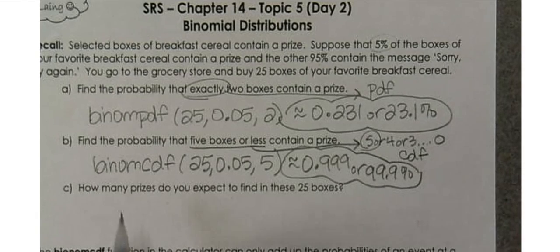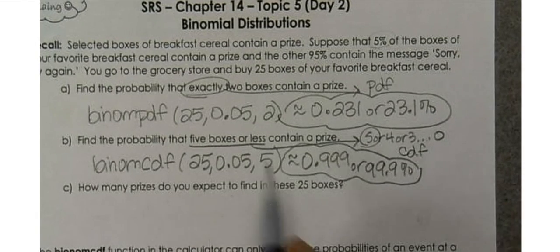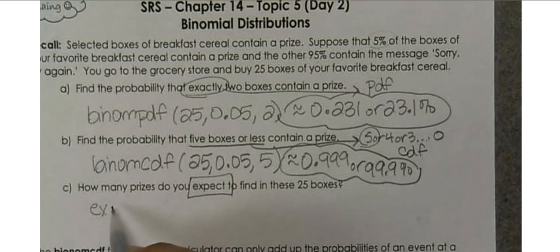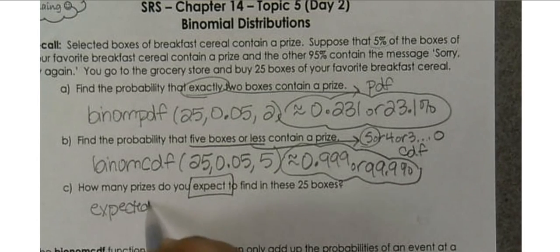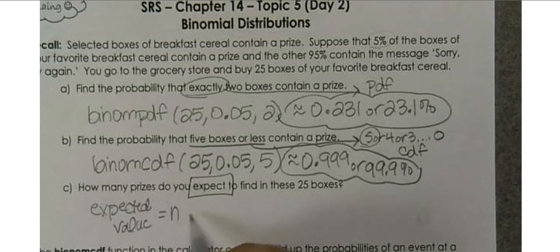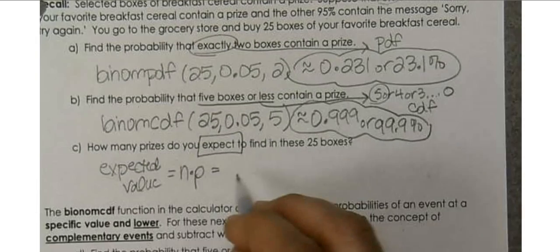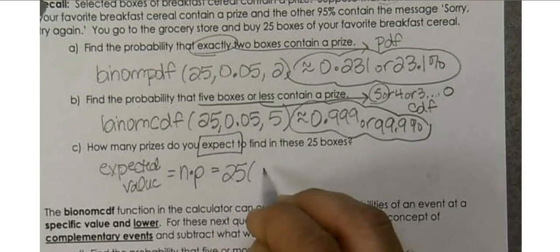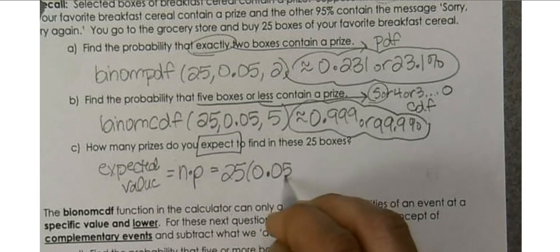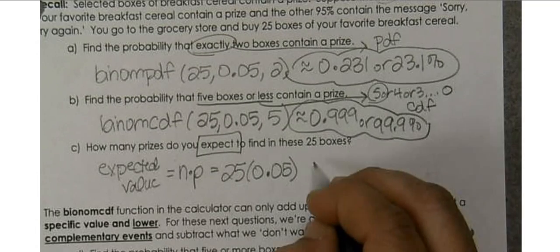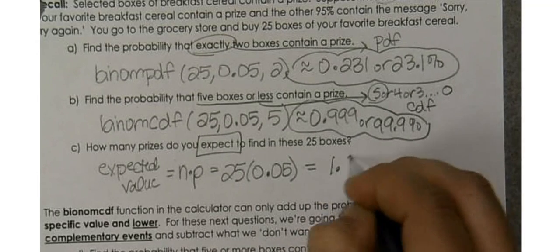Then it says how many prizes do you expect to find? And we know that when we have expected value, that's where we take n times p, where n is our number of trials. In this case, that's going to be 25. And p is our probability of a success, which is 5%. Well, we multiply it out and we get 1.25.